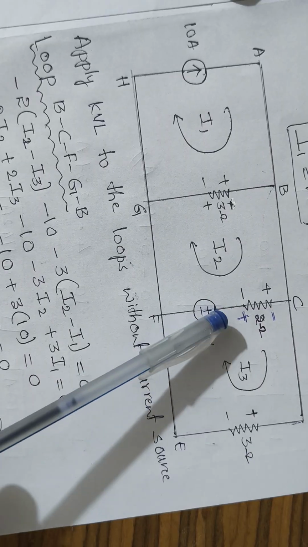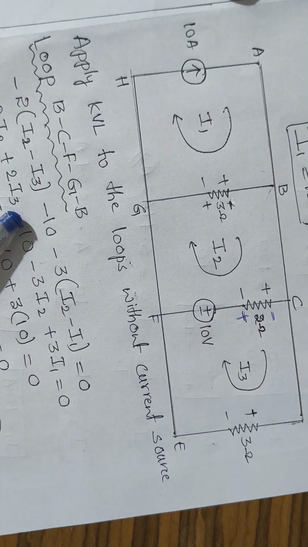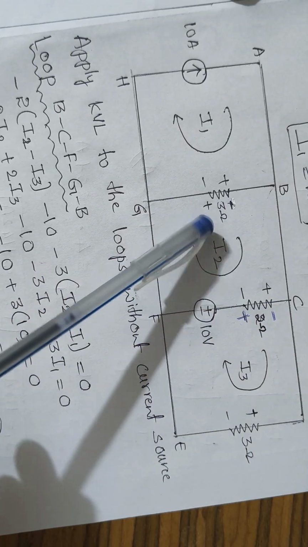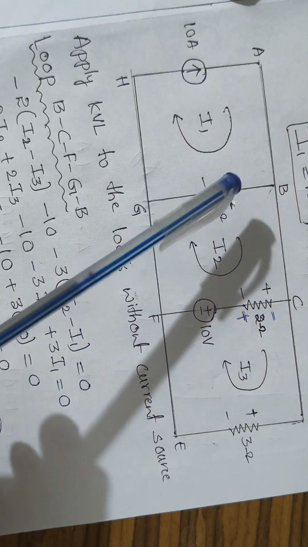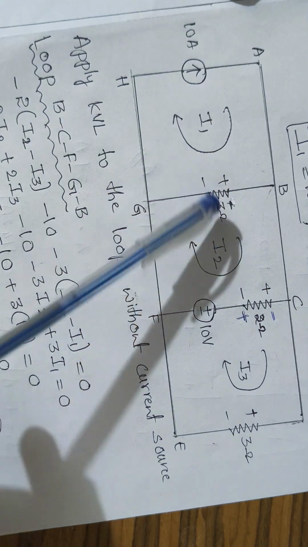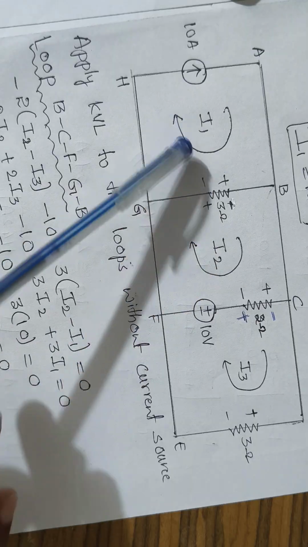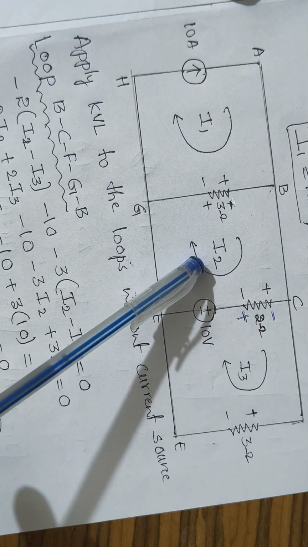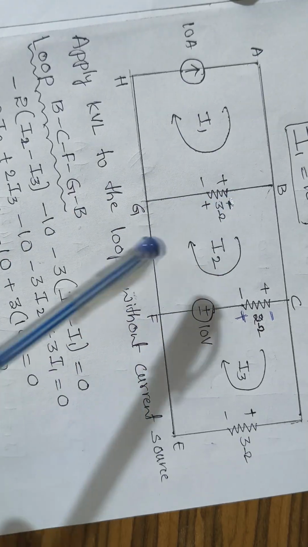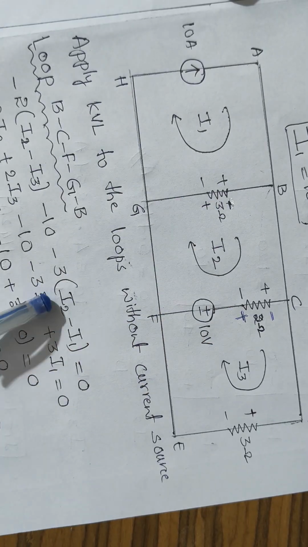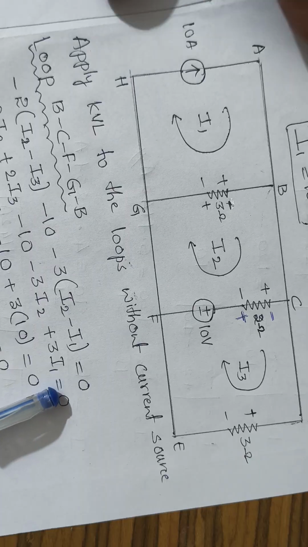Next comes the voltage source, plus 2 minus is there, therefore you have to write it as a minus. Then comes this resistance which is common to the first and second loop. Actually this is not a loop, but it is common to both and it is associated with both the loop currents. Therefore we write it as minus, because there is a potential drop, and then I2 minus I1. So I2 minus I1 is equal to 0.